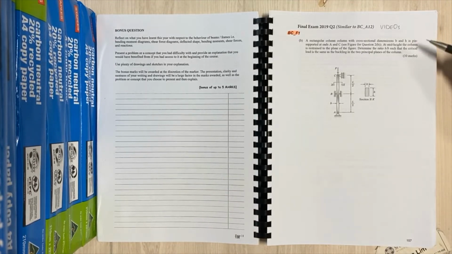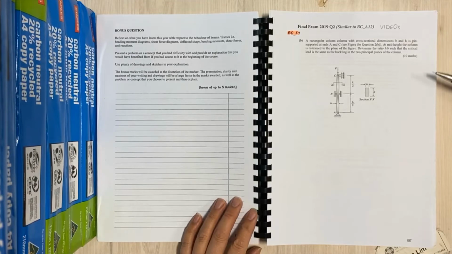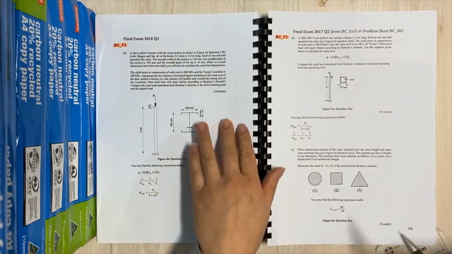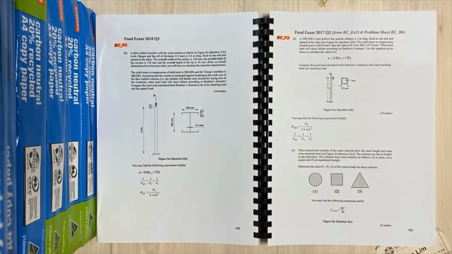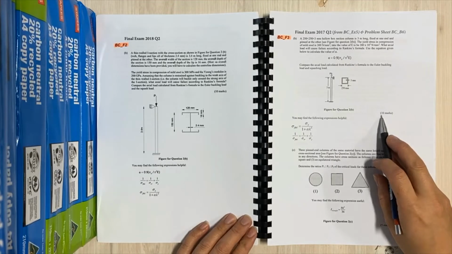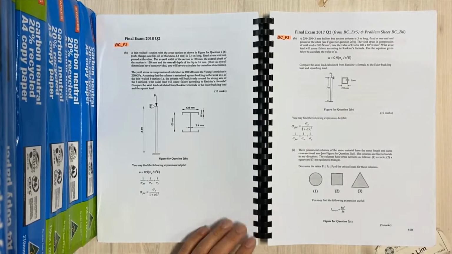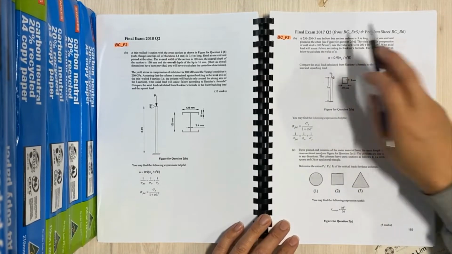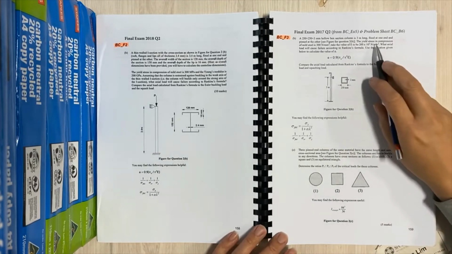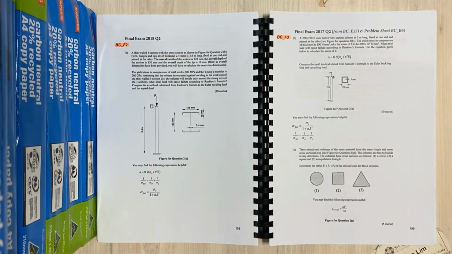So we've got video tutorials which have been uploaded onto the Dropbox, and that would cover the 2019 question. It would cover the 2018 question too. It would cover these questions here. Have a look at the marks. You can see that one's worth 10 marks, so that's a pretty easy question that can be done in about 5 lines, identical to the problem sheet BC B6.